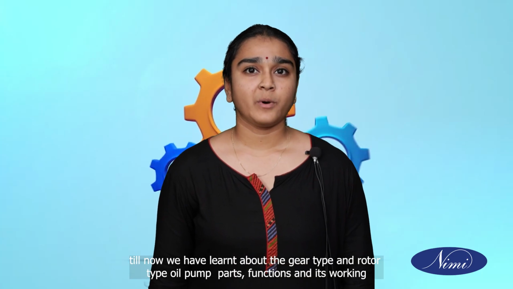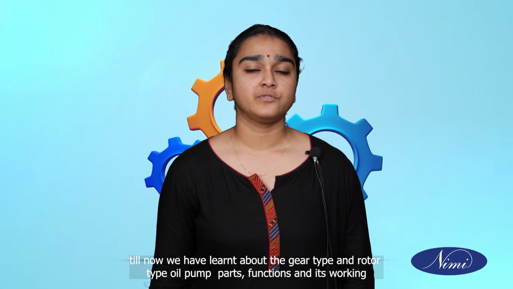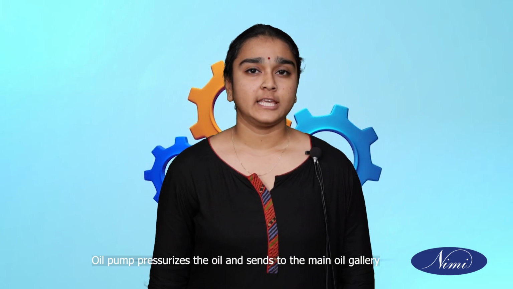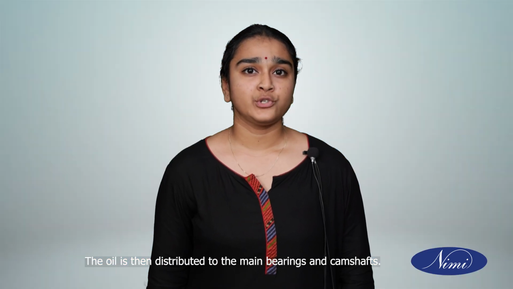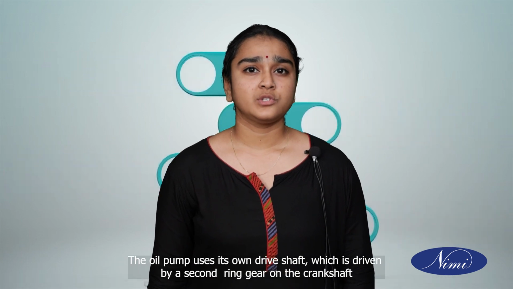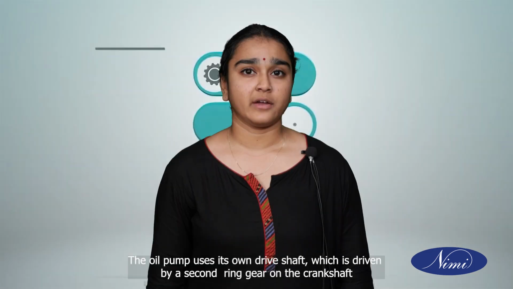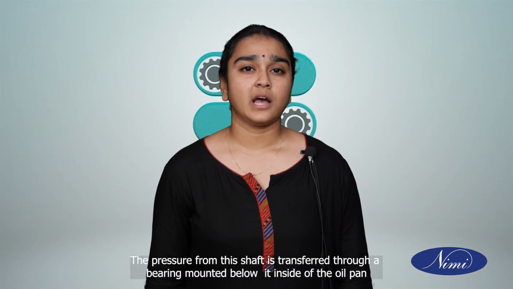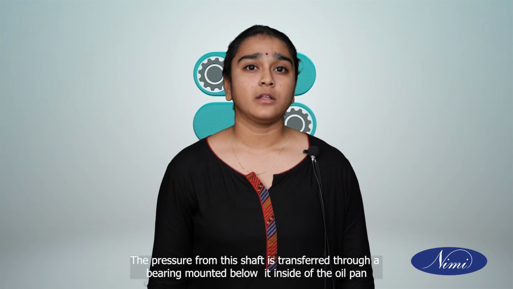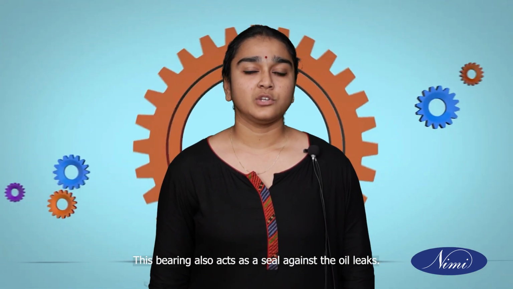Till now, we have learned about the gear type and rotor type oil pump parts, functions, and their working. The oil pump pressurizes the oil and sends it to the main oil gallery. The oil is then distributed to the main bearing and camshafts. The oil pump uses its own drive shaft, which is driven by a second ring gear on the crankshaft. The pressure from this shaft is transferred through a bearing mounted below it inside the oil pan. The bearing also acts as a seal against oil leaks.